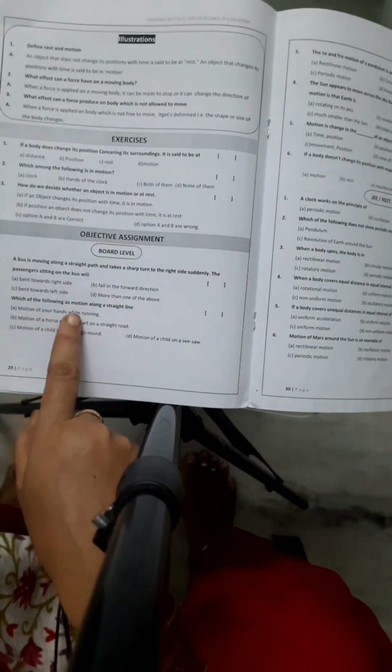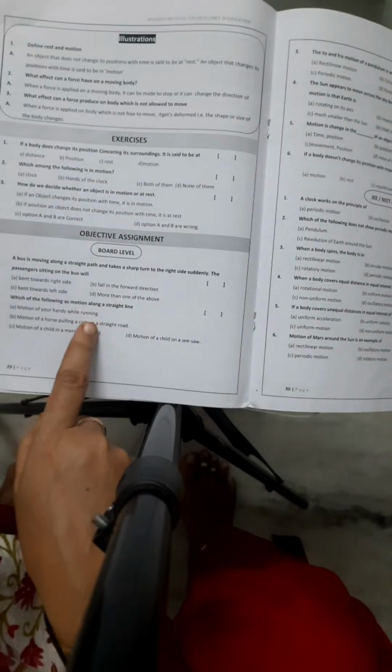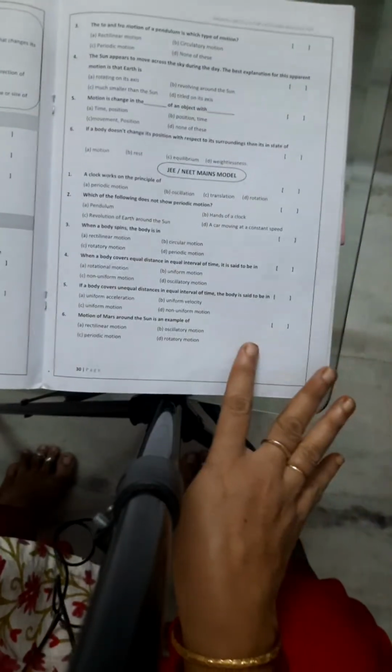Then which of the following is motion along a straight line? Motion of your hand while running is not a straight line. It's like a to and fro motion. Motion of a horse pulling a cart. All these questions are also very simple. I'm not going to repeat it. You can have the revision of all this. These are the simple concepts only.